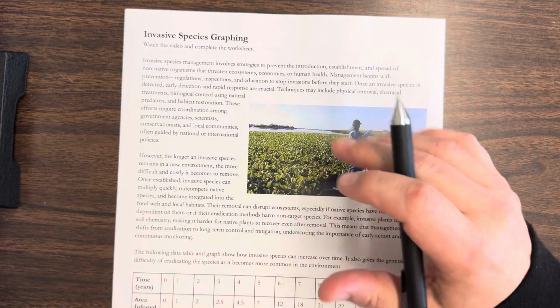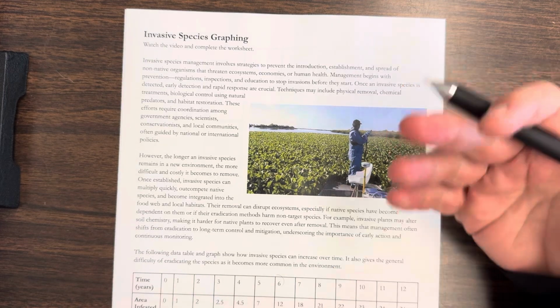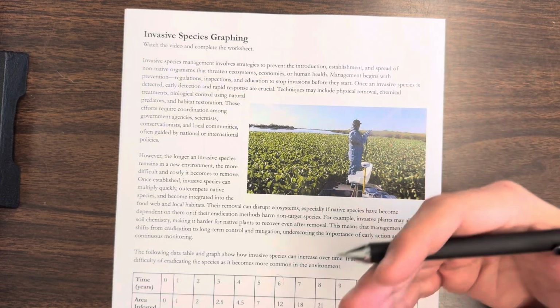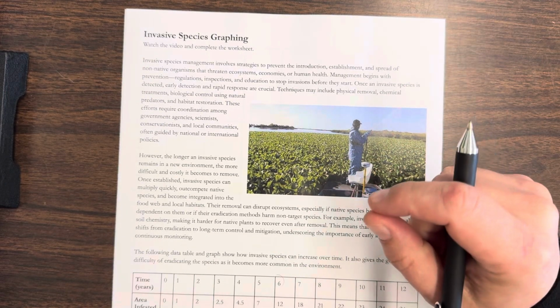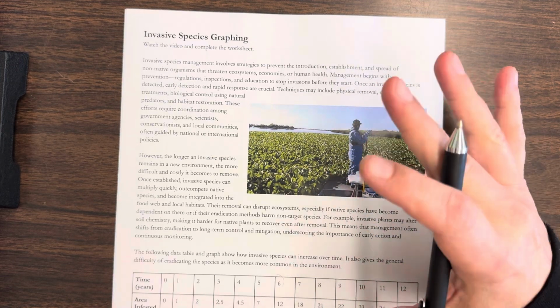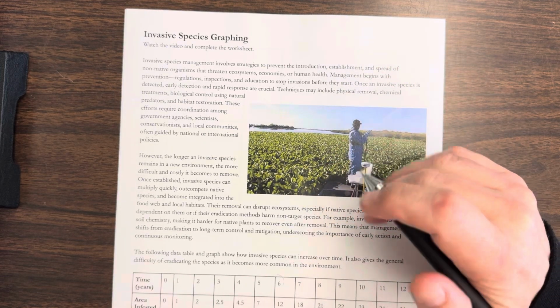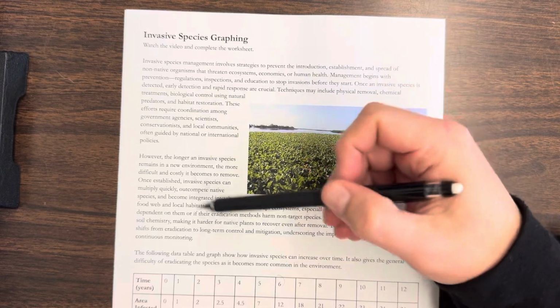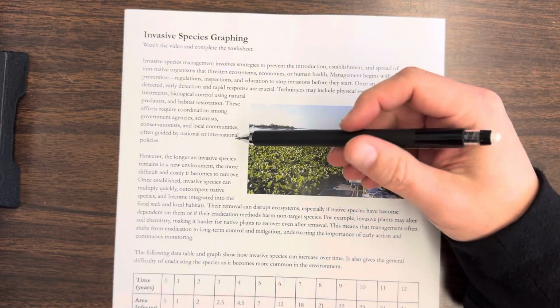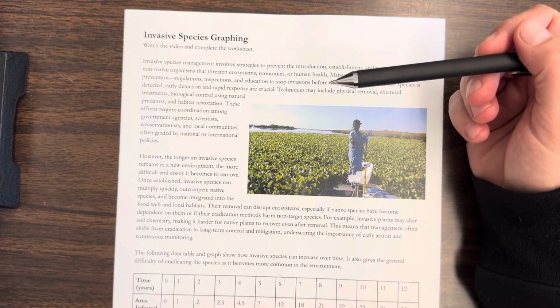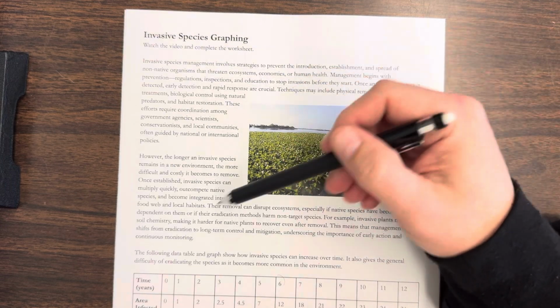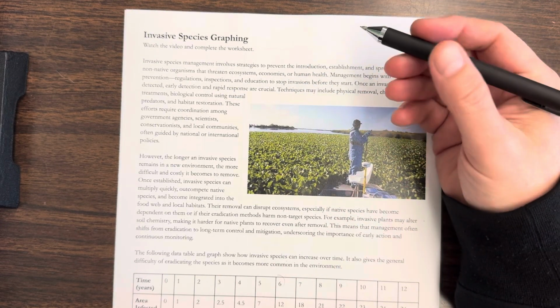fit into an ecosystem. Now, a lot of these invasive species don't survive in the new ecosystem, but a few of them survive and actually thrive because they don't have any natural predators. And there's some more information down here about invasive species, but what we want to get into is what do we do once we know that there are invasive species? And it talks about some of the techniques and things that would have to happen.